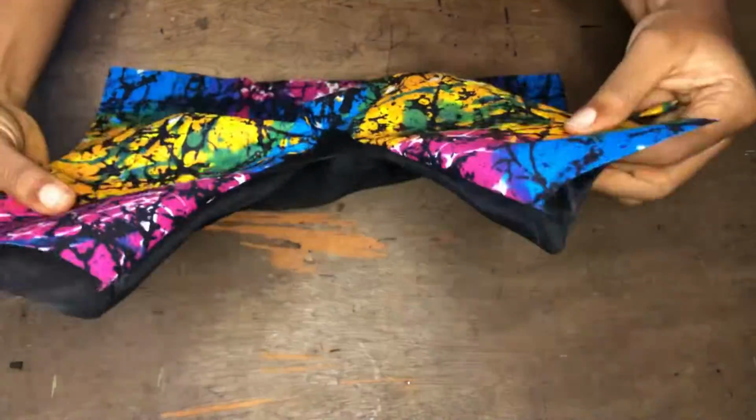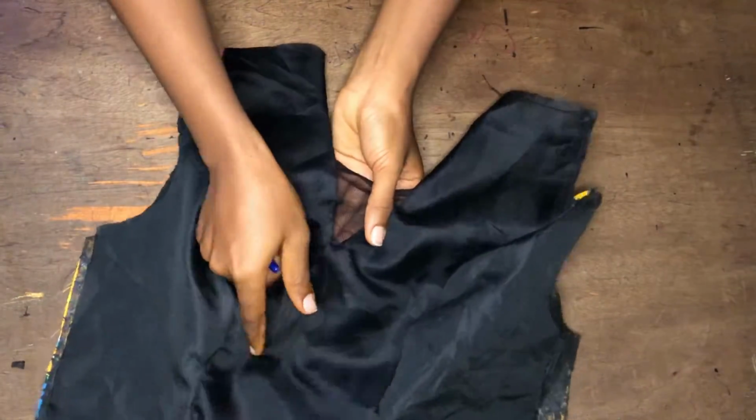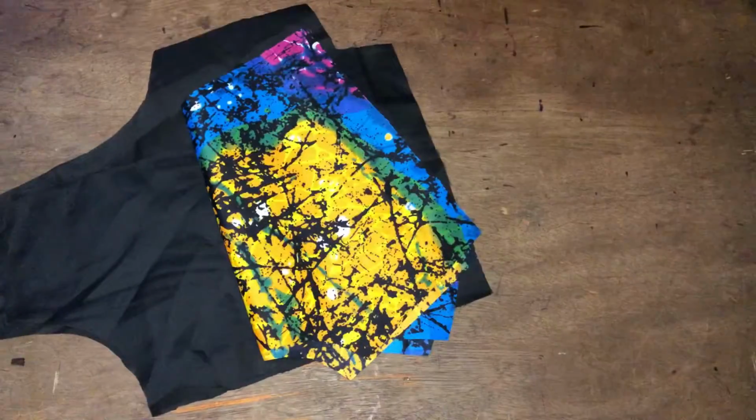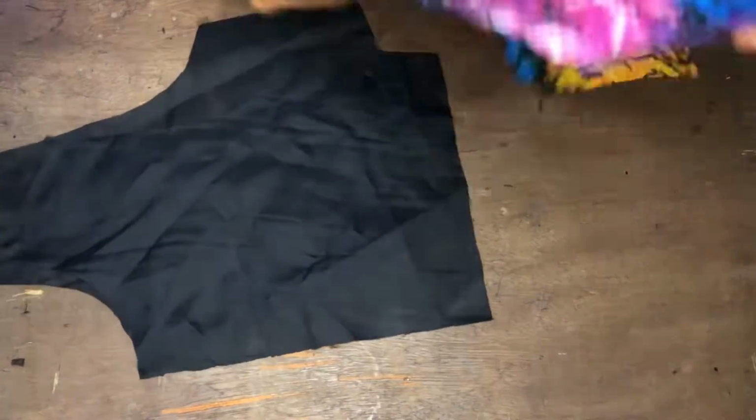Then you sew too. So after sewing, this is what I have, and I've not even ironed it yet, but this is what I have after sewing. So I'll just go ahead and iron. So this is my back bodice. This is the back bodice I have.